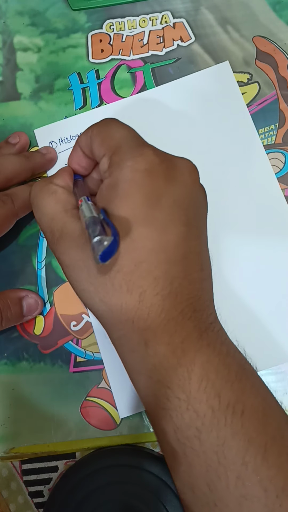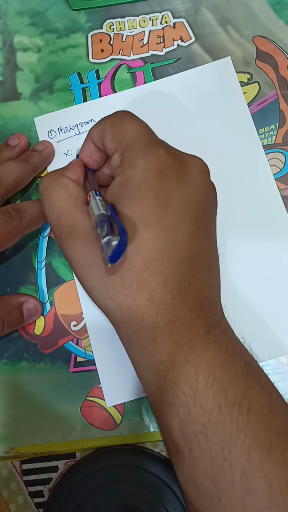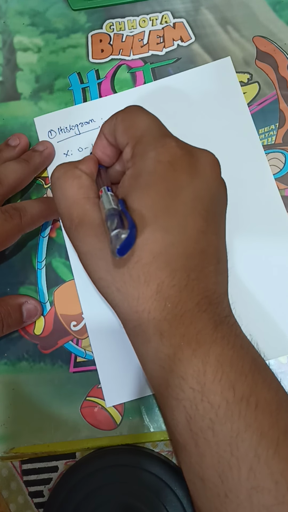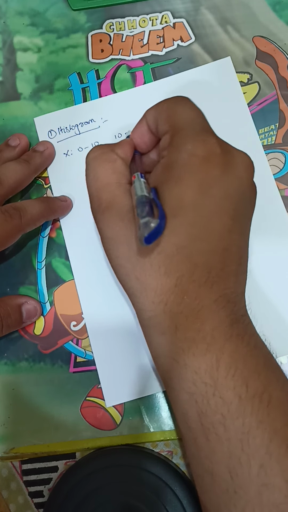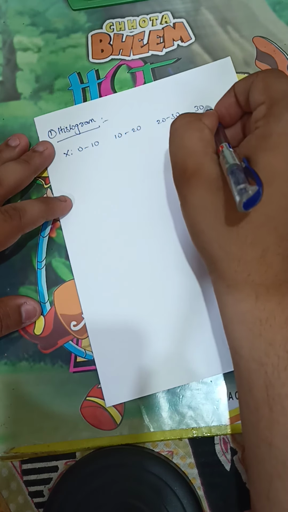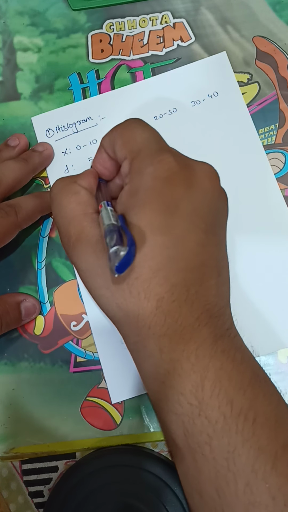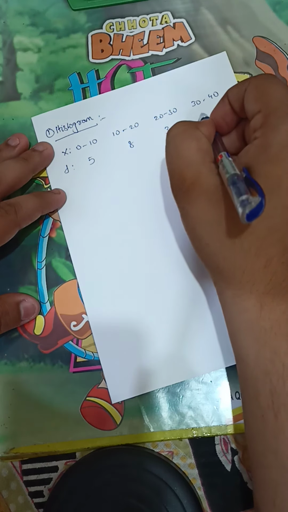Suppose that we have a continuous class, say x takes values from the age of certain students. Suppose they fall in the age groups 0 to 10, 10 to 20, 20 to 30 and 30 to 40, and corresponding to these age groups we have frequencies 5, 8, 3, 2, like that.